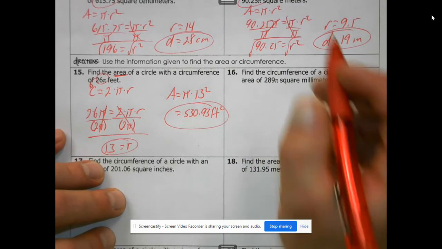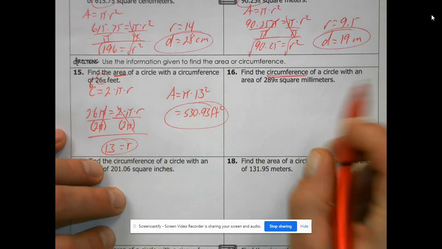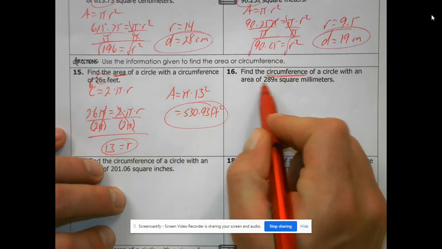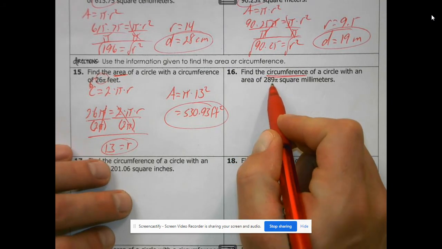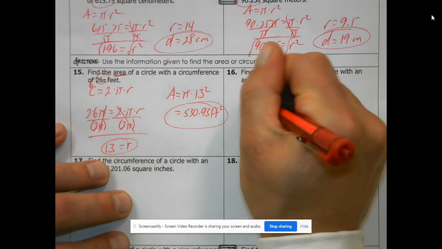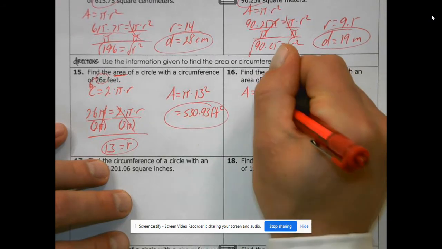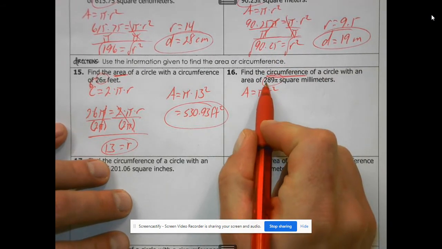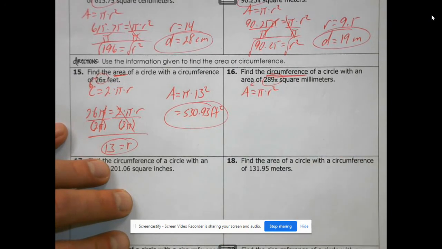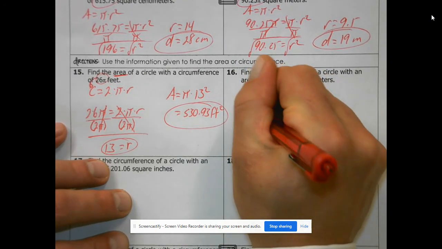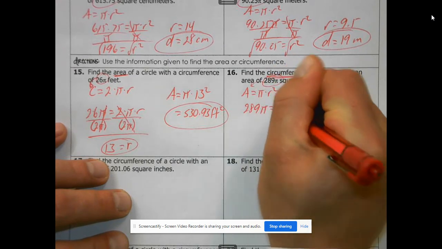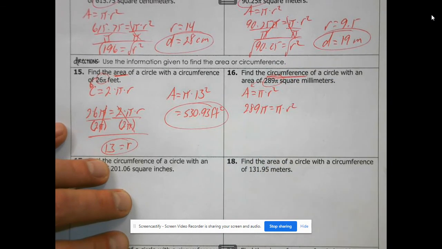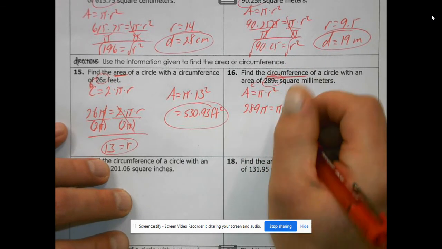16, find the circumference of a circle with an area of this guy right here, right? All right, so we've got to use the area formula first. Then we've got to solve for radius. Pi times radius squared. And I only know the area. So plug that in right there. Solve for r. 289 pi equals pi times radius squared. First step, divide by pi.